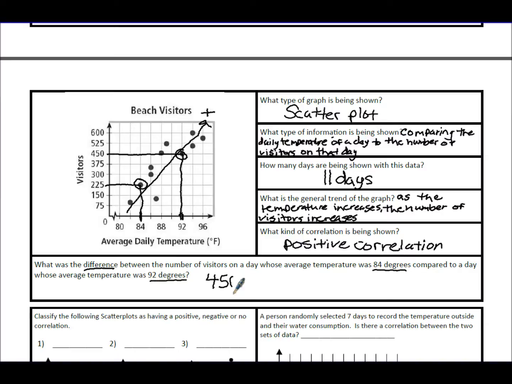So for the difference between 450 visitors and 225 visitors, we are going to use subtraction. 10 minus 5 is 5, 4 minus 2 is 2, and 4 minus 2 is another 2. So it's actually a difference of 225 visitors.